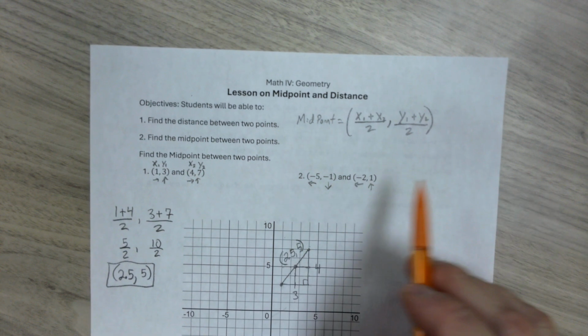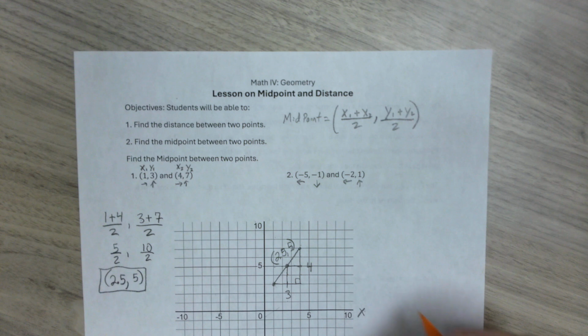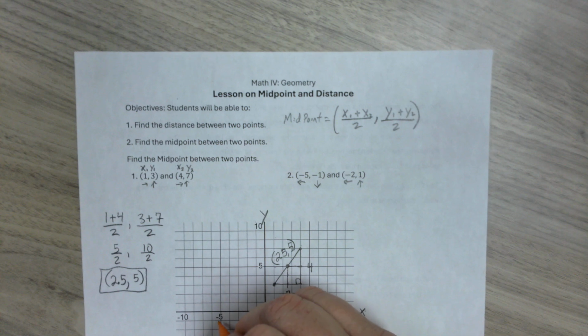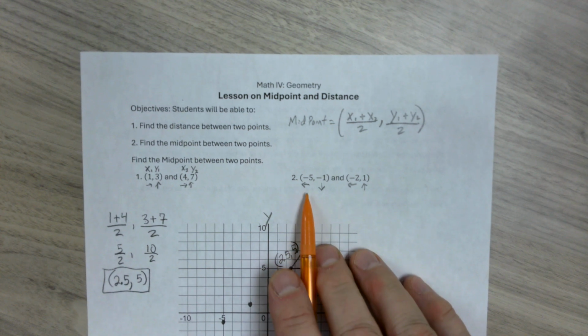So remember, a positive x goes to the right, negative goes to the left. Remember, this is your x-axis, this is your y-axis. Positive y goes up, negative y goes down. So (-5, -1) is this location right here. And (-2, 1) is this location right here. So that's these 2 points.